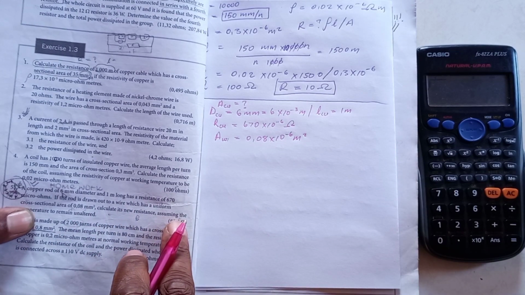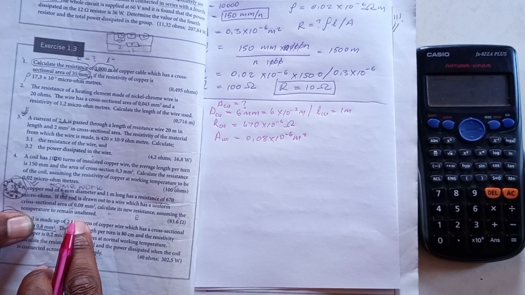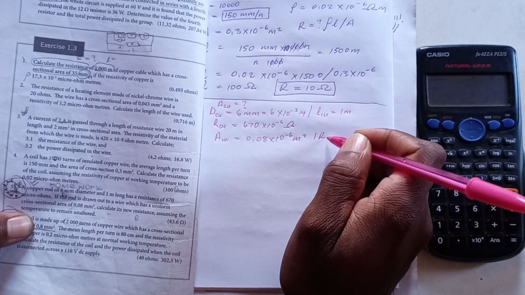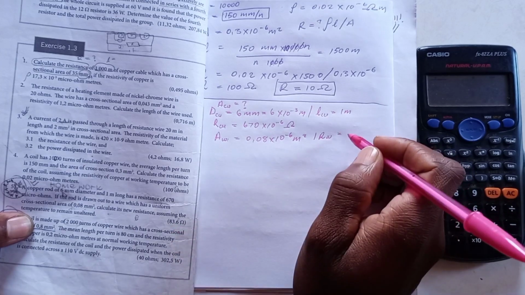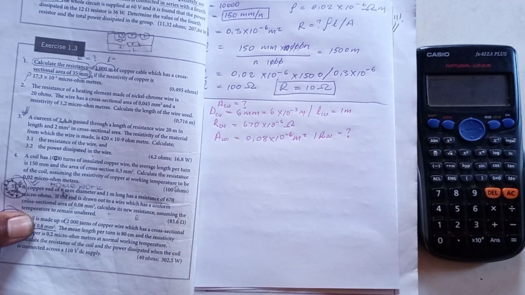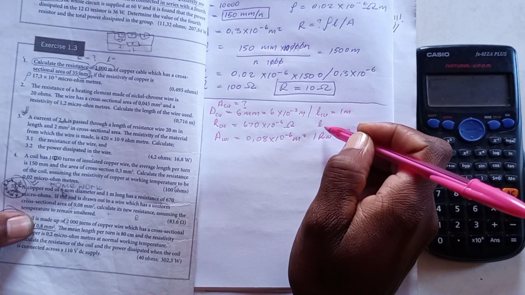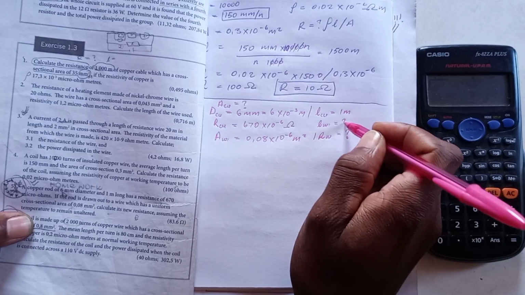Calculate its new resistance assuming the temperature to remain unaltered. So we want the R wire here. Do we know L for a wire? We don't know.